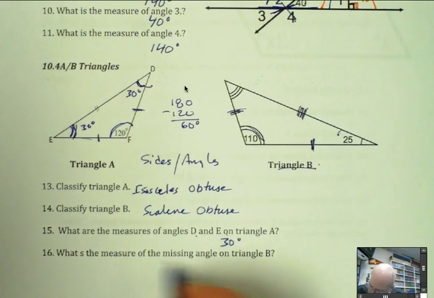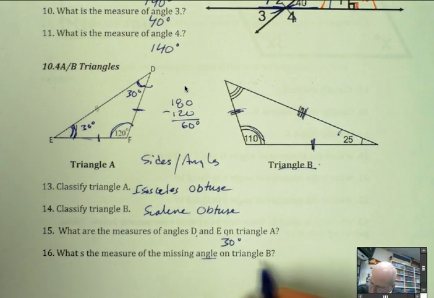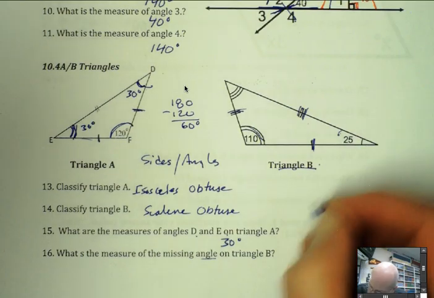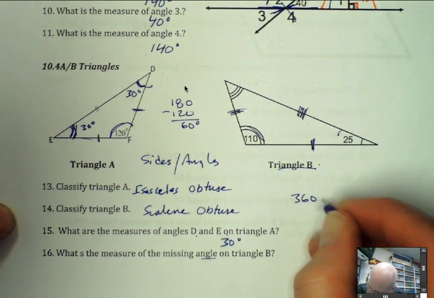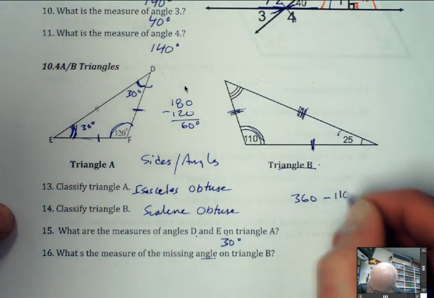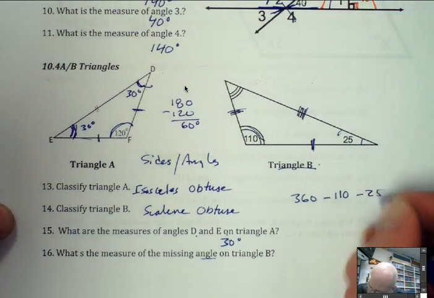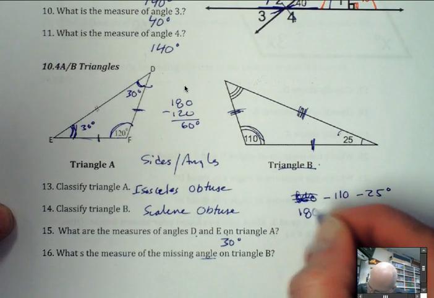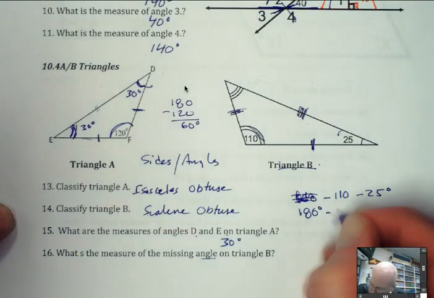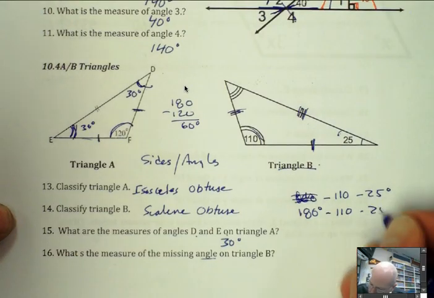And then what's the measure of the missing angle on triangle B? Sorry, I'm going to change that. This is 180 degrees in the triangle. We're going to subtract 110 and subtract 25 degrees.